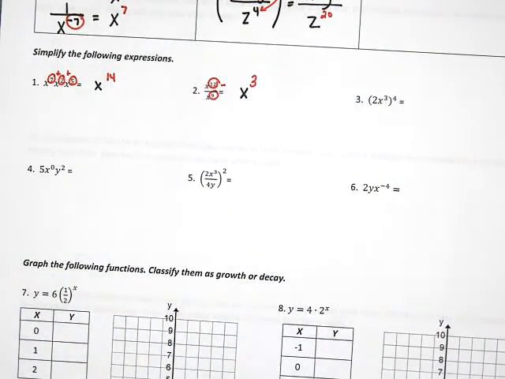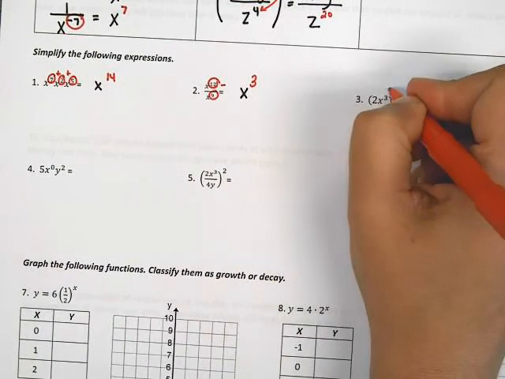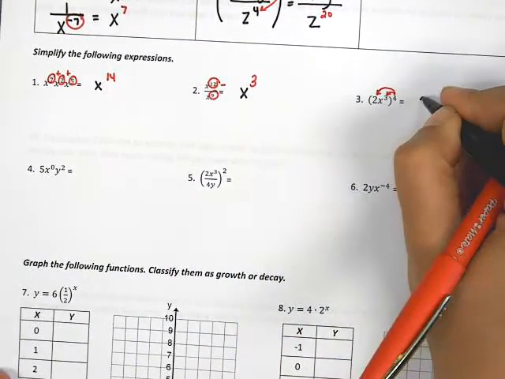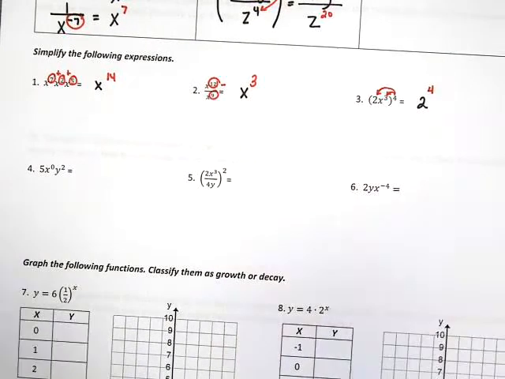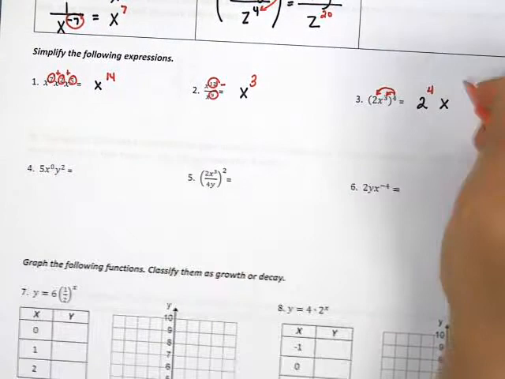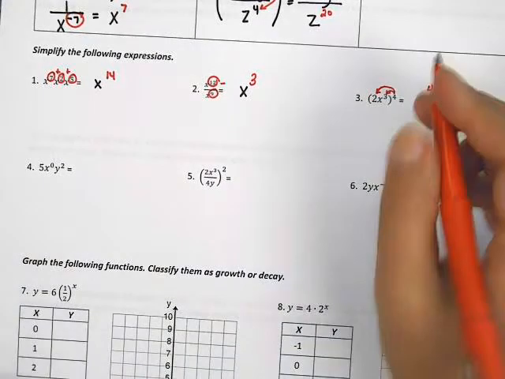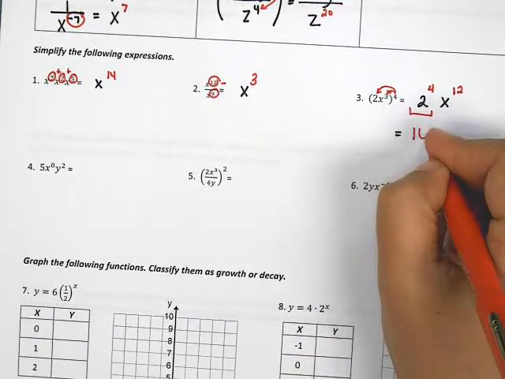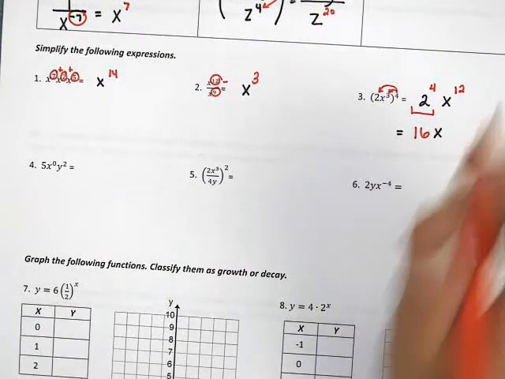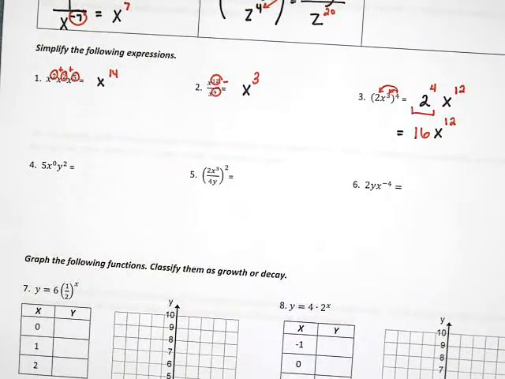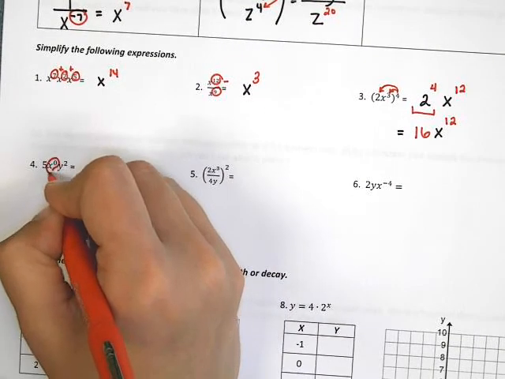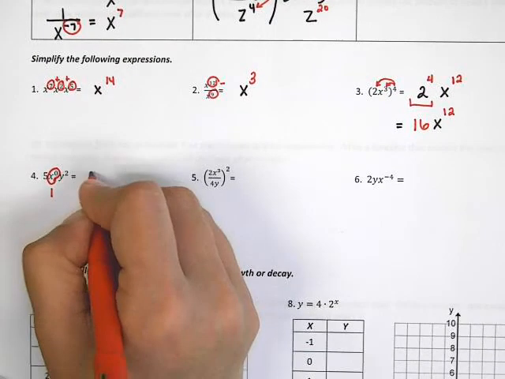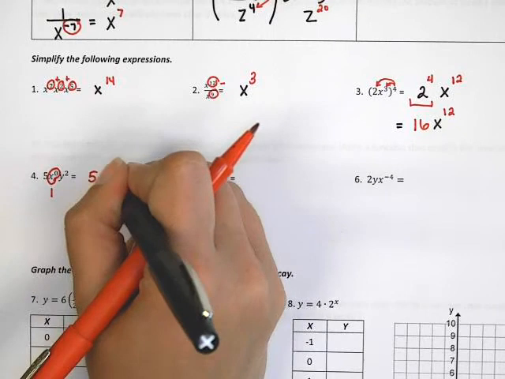Now to review the distributing property, the one thing that is tricky here is you do need to distribute to the 2 as well as the x cubed. So you would get 2 to the 4th power, x to the 12th power. And then to simplify, you could actually type in 2 to the 4th power on your calculator, and you would get 16 x to the 12th power. For problem 4, since x has a 0 power, it's worth 1. 5 times 1 would just be 5, so you would have 5y to the 2nd power.